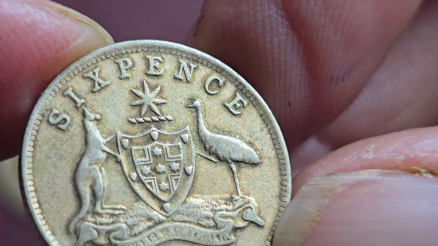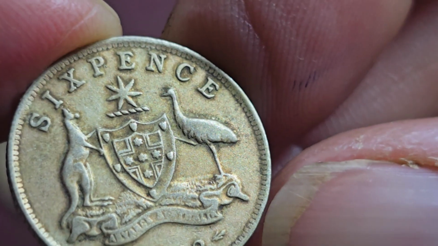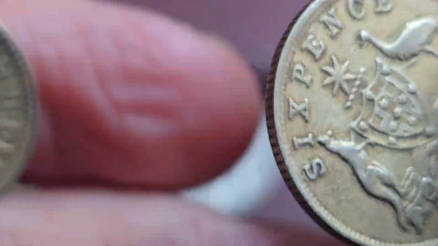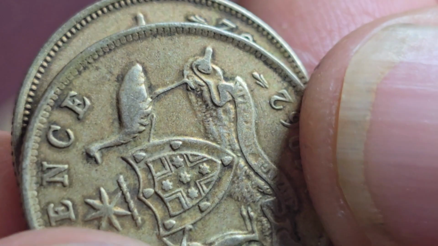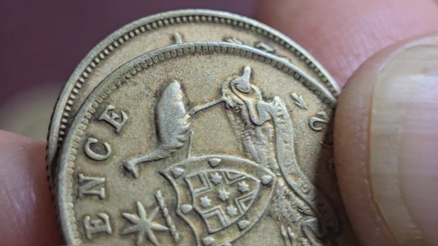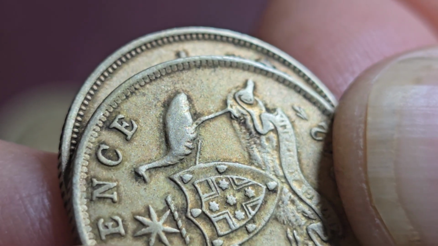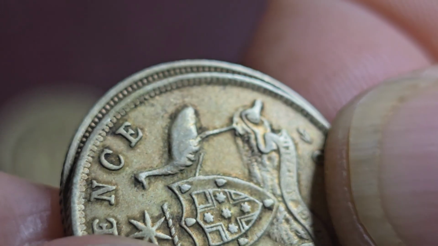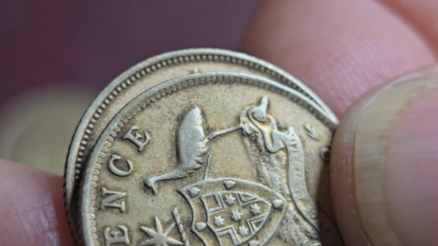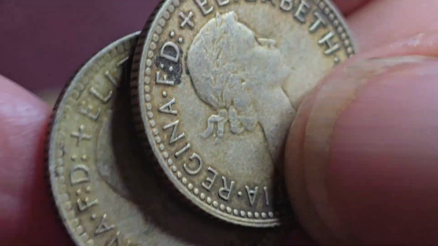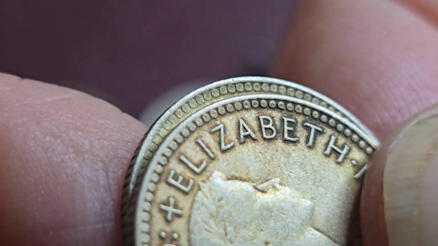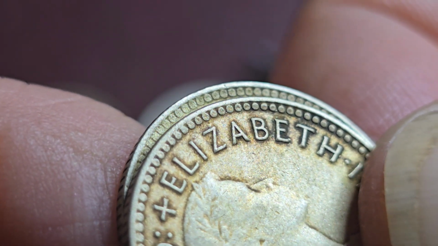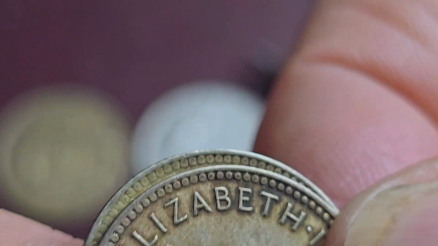Okay, but the beads look a bit elongated, so that might be the doubling that they're looking at. So if we look at the beads on this side, yeah, they look like those beads are doubled, compared to the beads on the coin underneath. So let's have a look at this side. Okay, yeah, that's definitely doubled. So that's what you're looking for in the doubling on the beads.